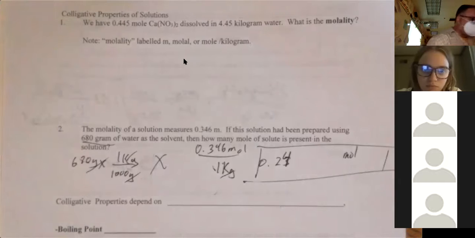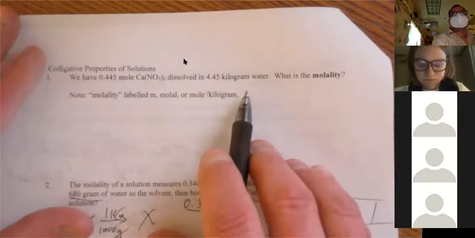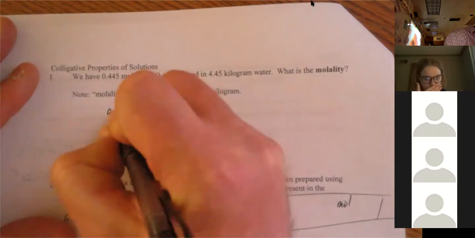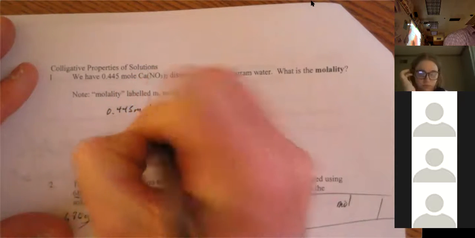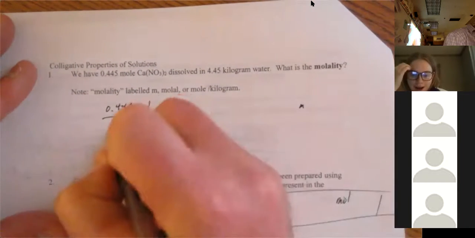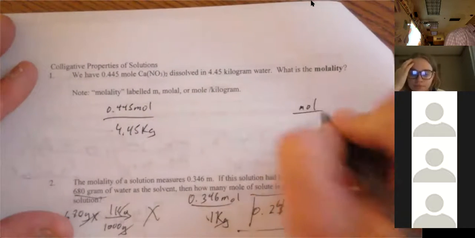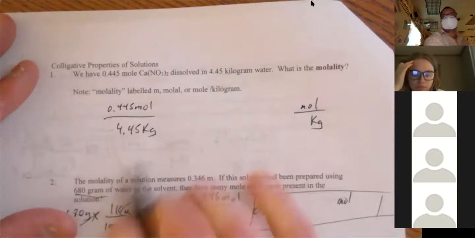So last time we dealt with solving for molality. If we take a look, molality is moles over kilograms of solvent. So if we have 0.45 moles and we have 4.45 kilograms, we want moles over kilograms. That's how we set it up.